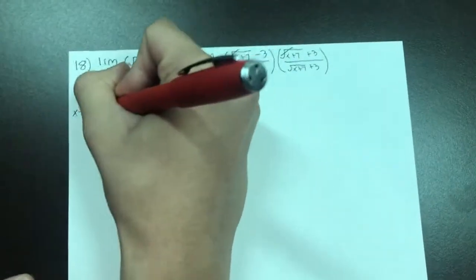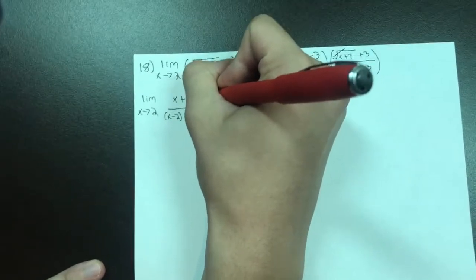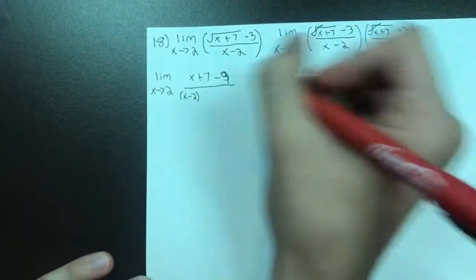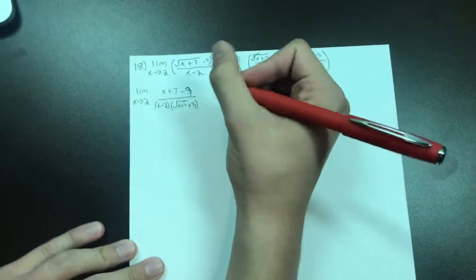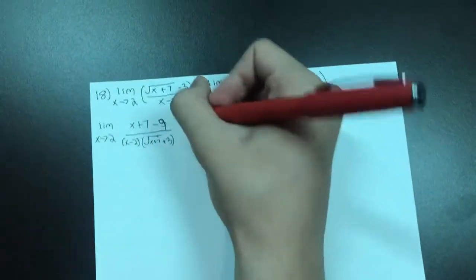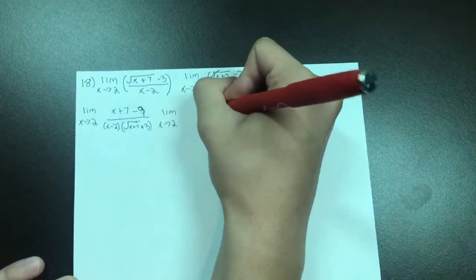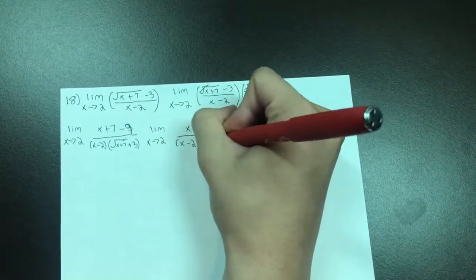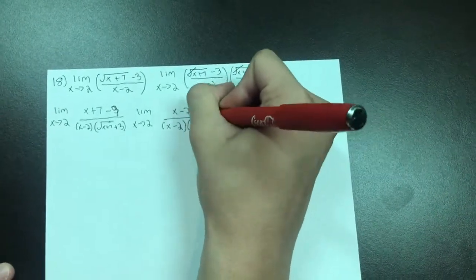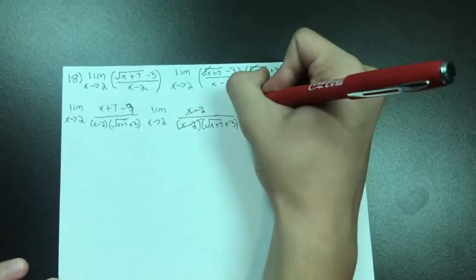Now you need to rewrite the problem, simplifying it: x plus 7 minus 9 over x minus 2 times radical x plus 7 plus 3. Simplifying the expression, it will give you a negative 2 in the top part, which is the difference of 7 minus 9. Now you rewrite the expression, limit as x approaches 2. On the top part you write x minus 2 over x minus 2 times radical x plus 7 plus 3. Now you use the like terms rule, which cancels x minus 2 and x minus 2 on the bottom.